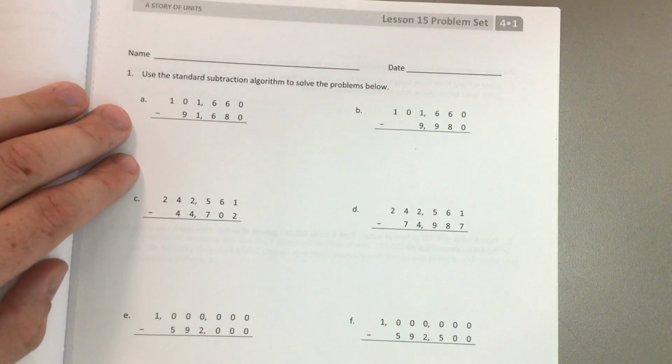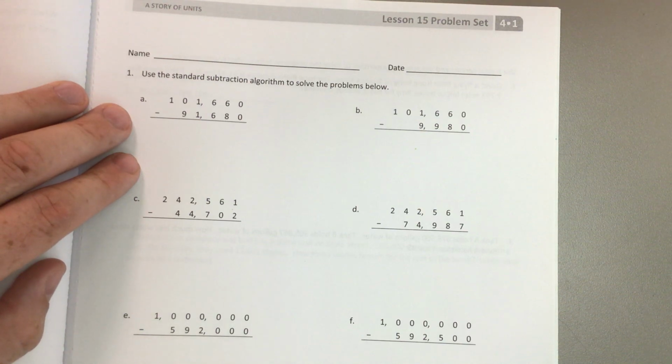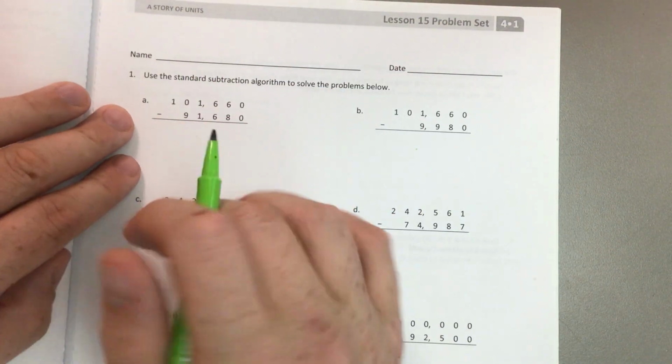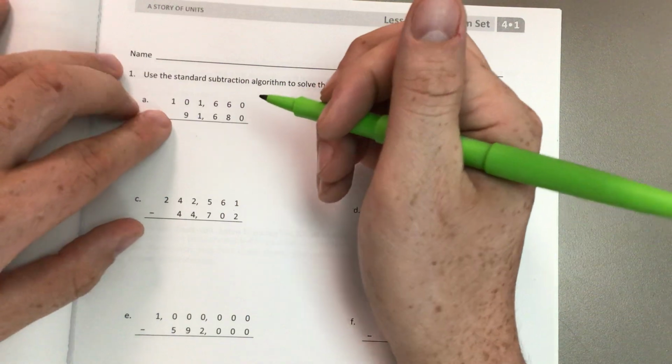For the lesson 15 problem set, we're going to look at the standard subtraction algorithm when solving problems. And I mentioned this in a previous video that you can look at each place value and decide whether or not it's prepared for subtraction ahead of time or do it in the moment. When I go through, I can look, and it doesn't matter which order.